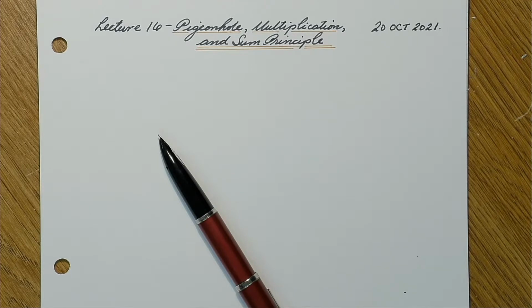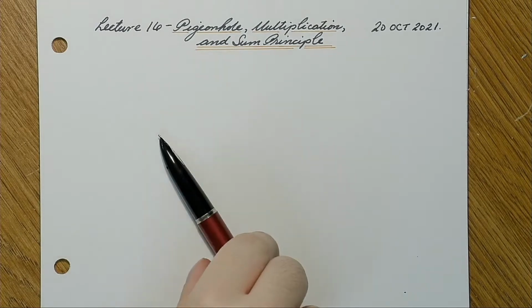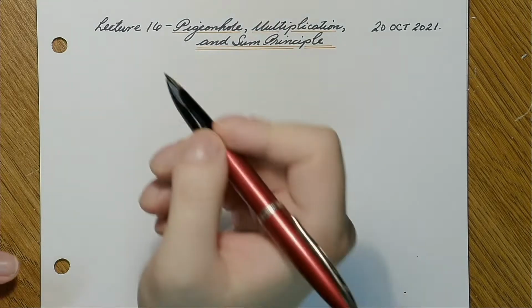It is 11 a.m. here in Kingston, Ontario. This is MAE 106 Discrete Mathematics with Probability. My name is Richard Kohar, and this is lecture 16. And so we're going to start talking about some counting techniques. We're going to start to get into combinatorics. In today's lecture, we're going to be covering specifically the pigeonhole principle, multiplication principle, and the sum principle. So, without further ado, here we go.